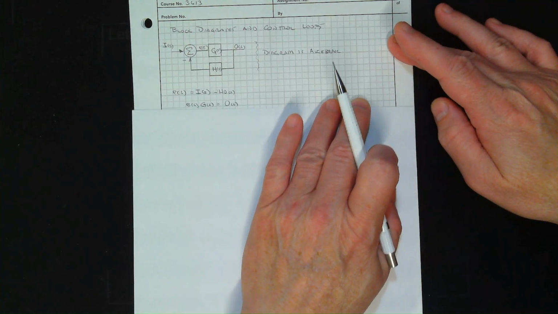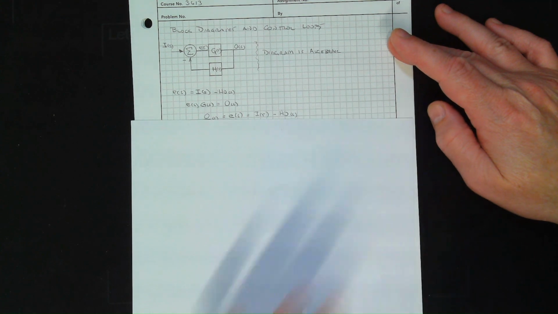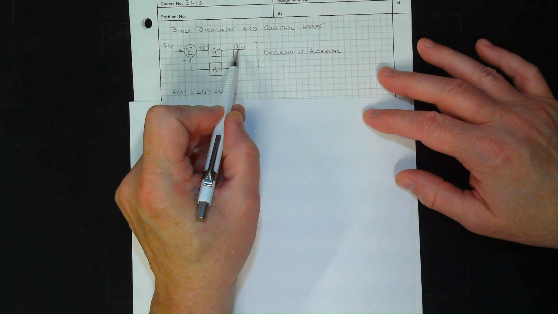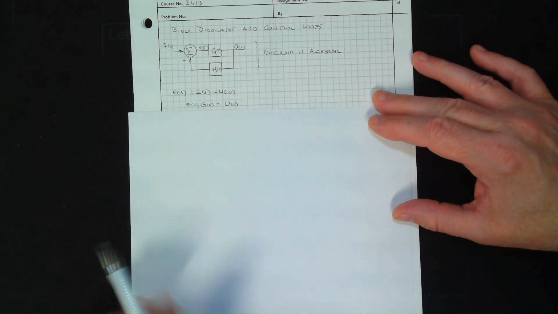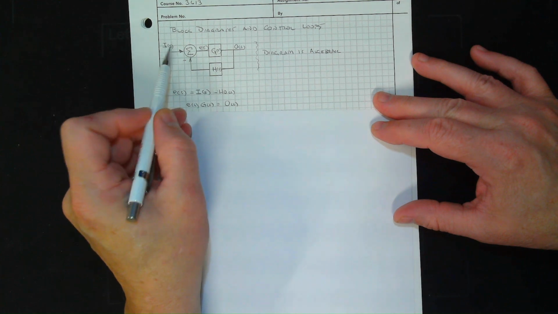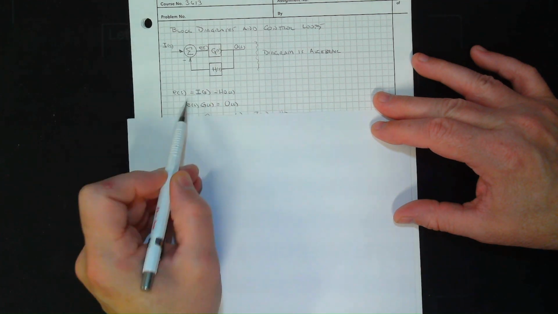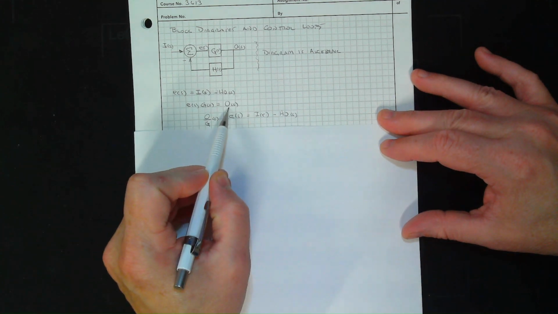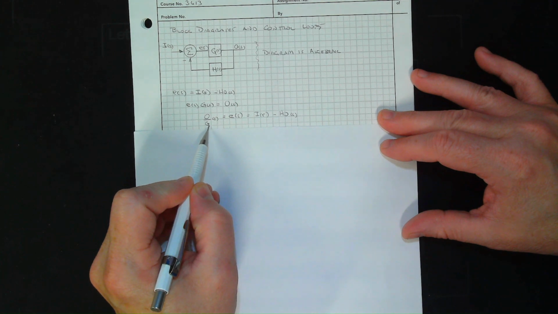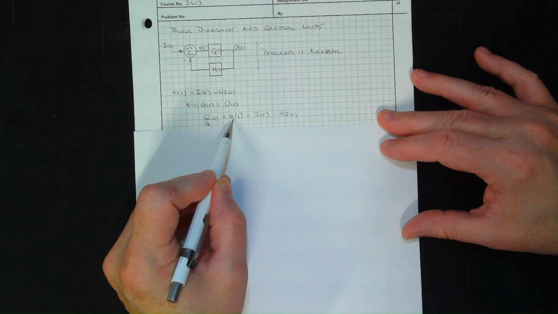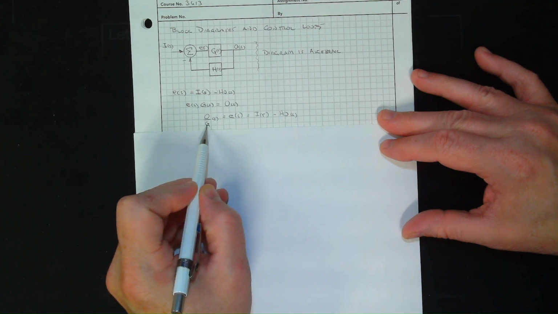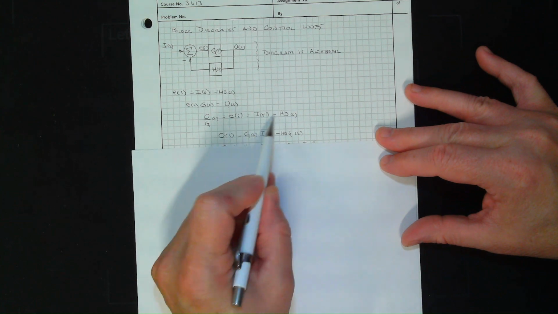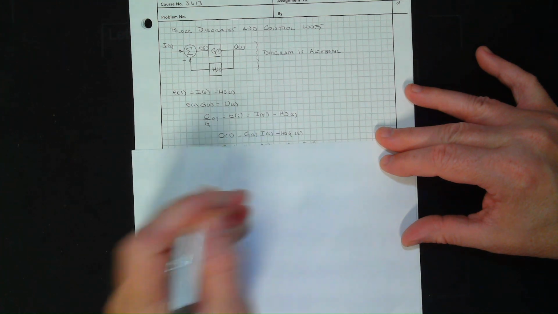So let's play with this algebraic concept. E of S times G of S equals O of S. That's this one. And here we had what the summer was: I minus HO equals E. So if we move this G over, we'd have O over G of S equals E of S, which we know is I minus HO. So I'm going to multiply that G across, and now I have O equals G times I minus HO times G of S.